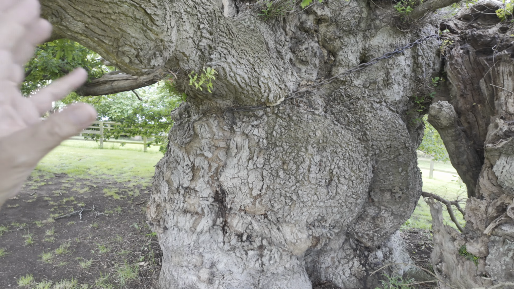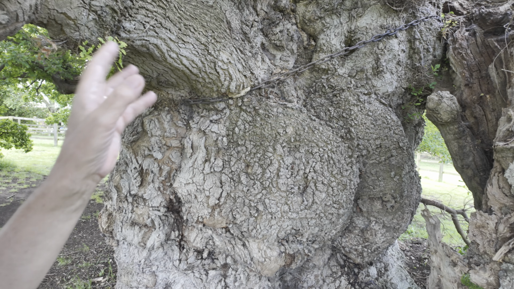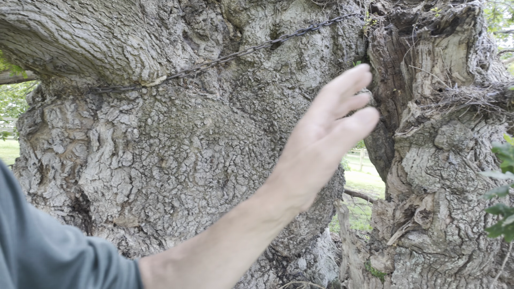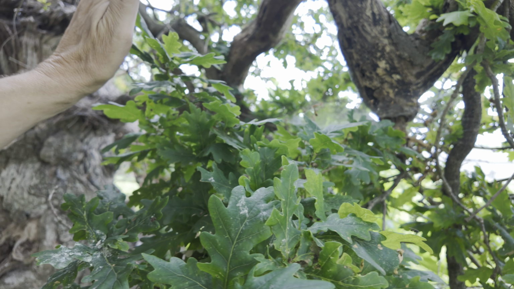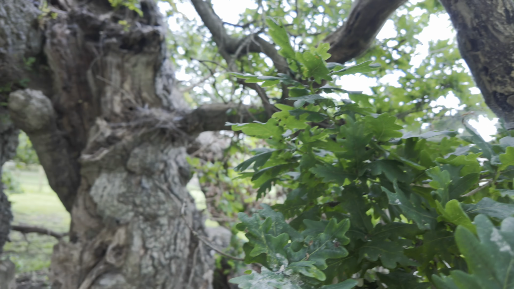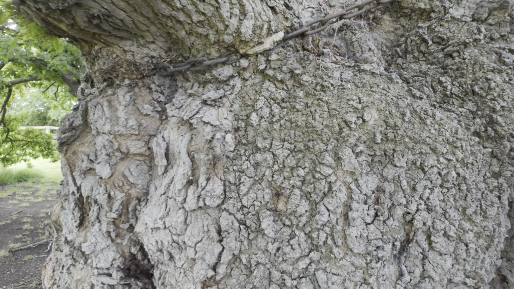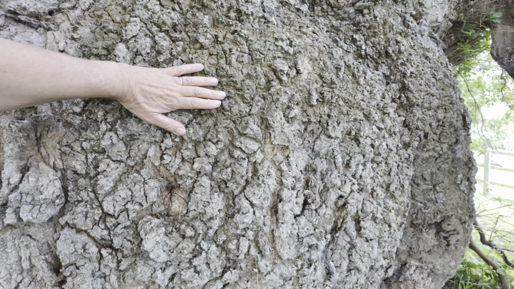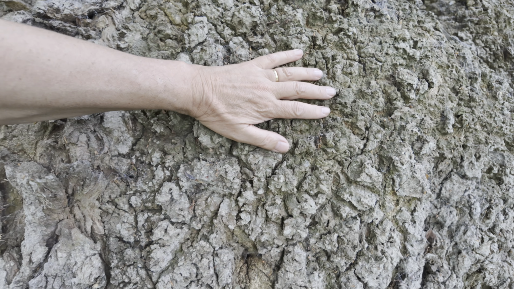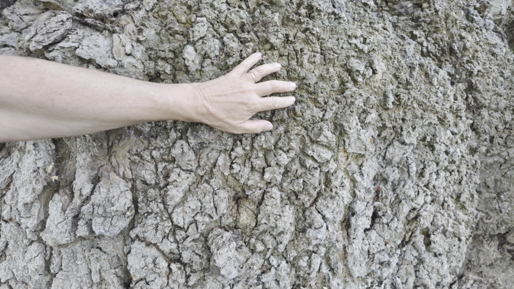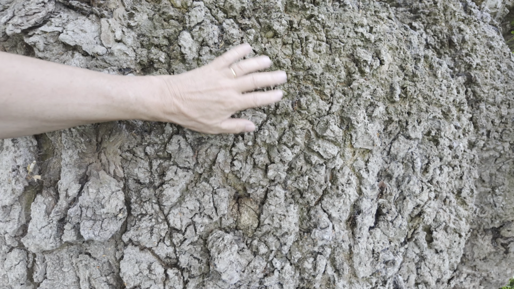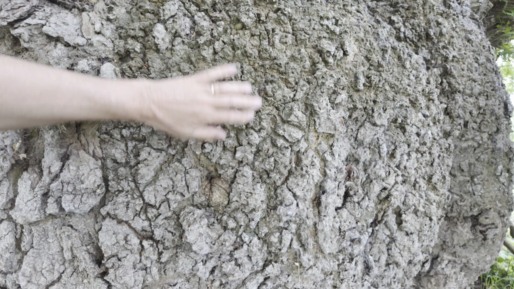It's the largest intact oak tree in Britain. And the way in which trees grow is through two different processes. There's what's called apical growth or primary growth. So this is stems growing upwards. The other way is through radial growth or secondary growth.